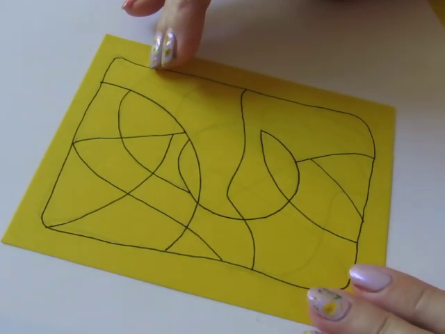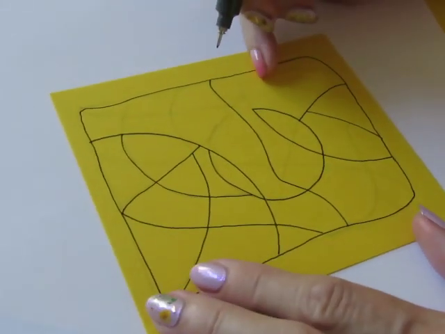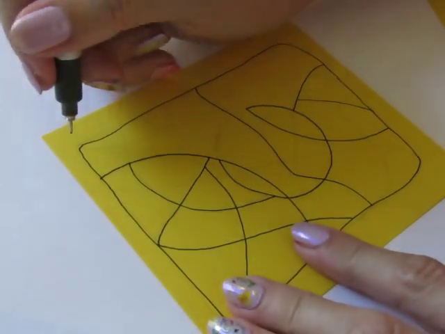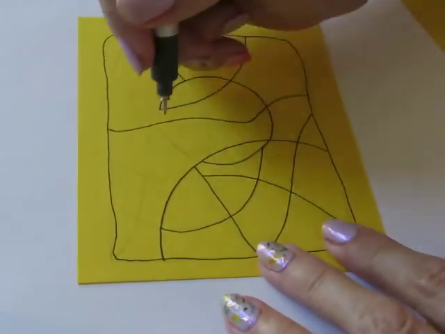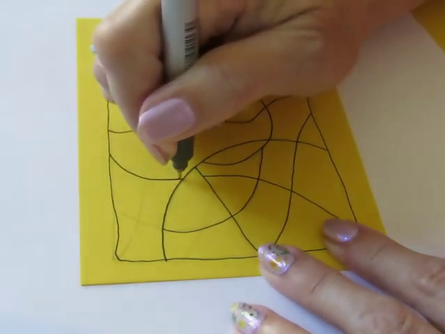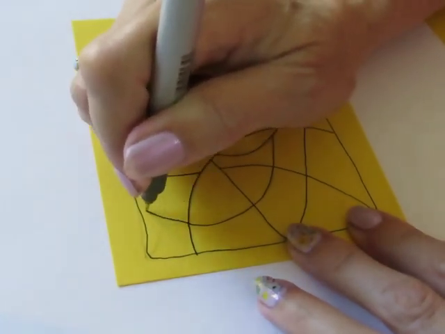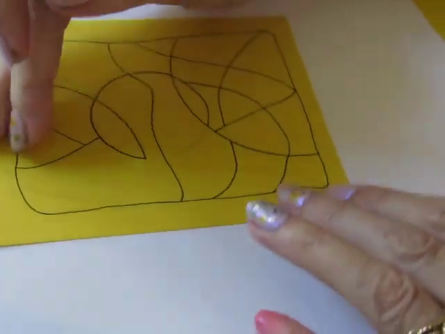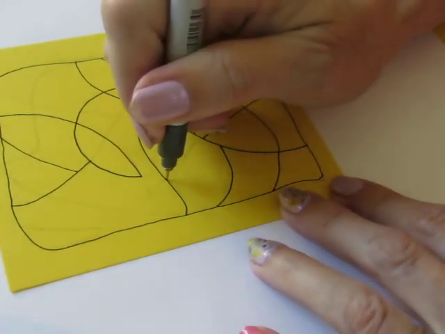Do I want to do paradox or do I want to do neurographic? You know, now I'm thinking neurographic. I don't know, people. What should I do?